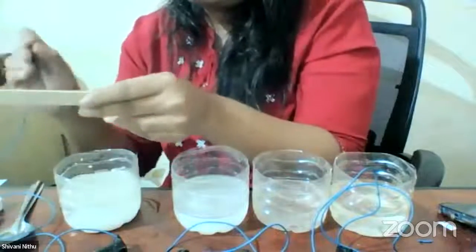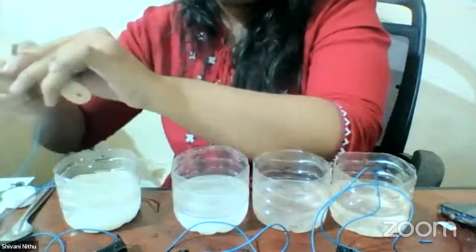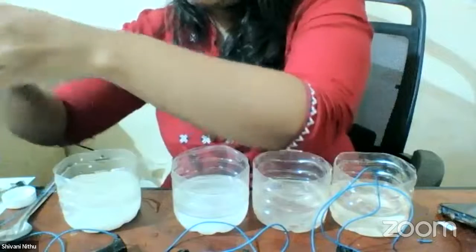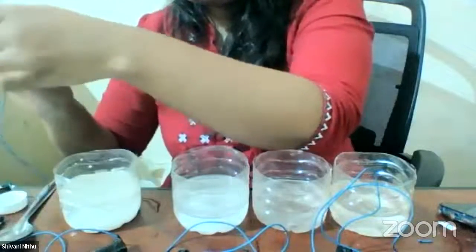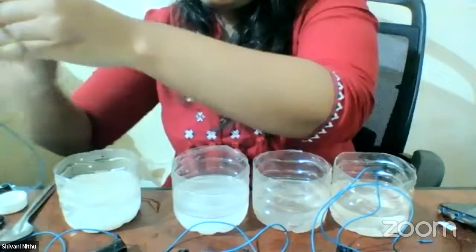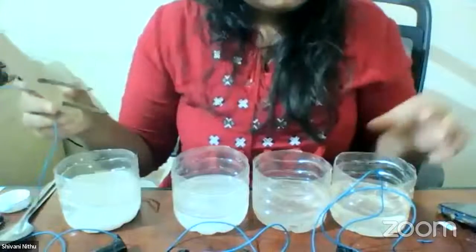Those of you who are working in parallel to Shivani, if you have already initiated the reaction in any of your setups, please keep track of the time. Ensure that all the setups are placed for the same amount of time.